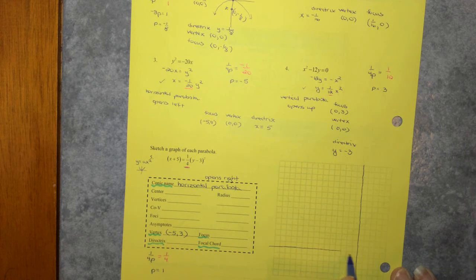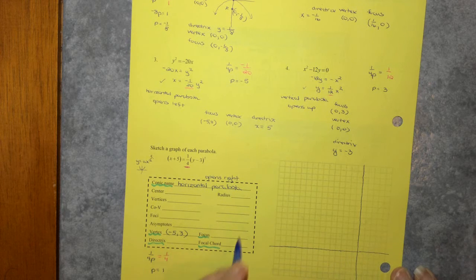Right now I'm just drawing them in a different place to remind you of that fact. It has nothing to do necessarily with the numbers in this problem. So I'm going to count 5 to the left and 3 up, and I'm going to put that as my vertex. Now I'm not going to draw the sketch yet, because where I put those other points is going to be dictated by the focal chord, the focus, and the directrix. So I'm not ready to graph those yet.